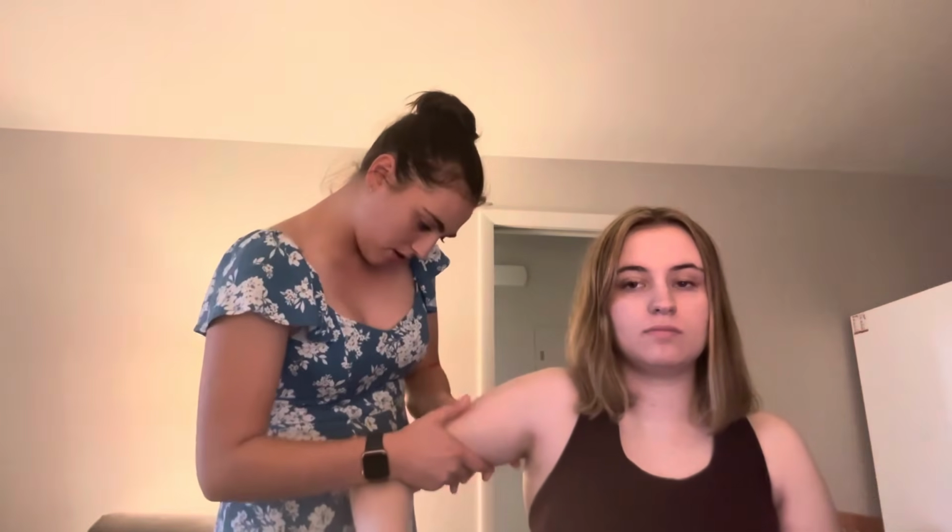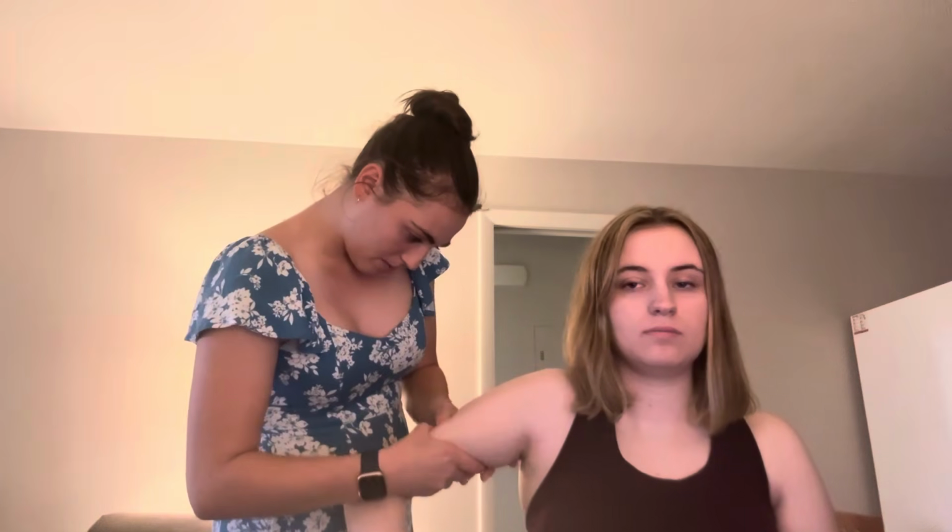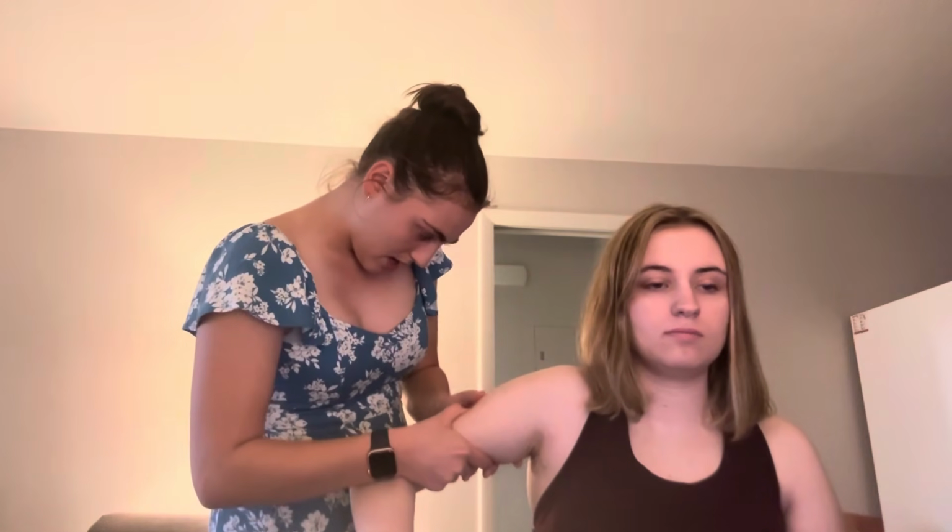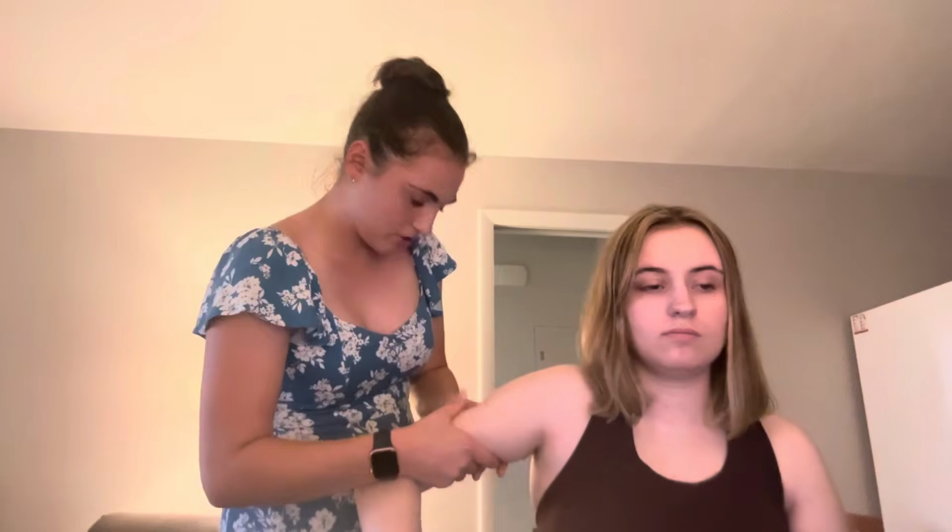If you travel down, there should be a small mound on the lateral side of your arm. You can try and palpate until you find it. And I think it's right there. Yeah, it's just like a small mound. And then next we have the greater tubercle, intertubercular groove, and lesser tubercle of the humerus.